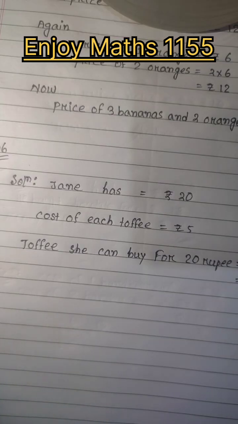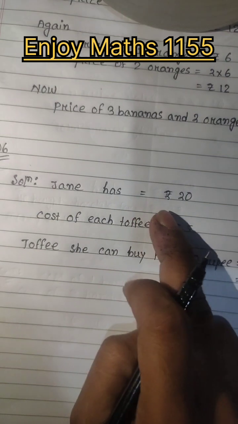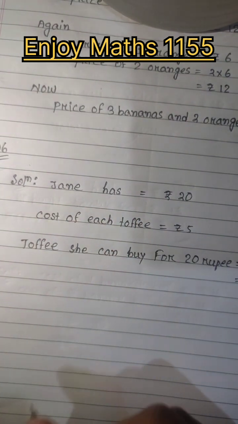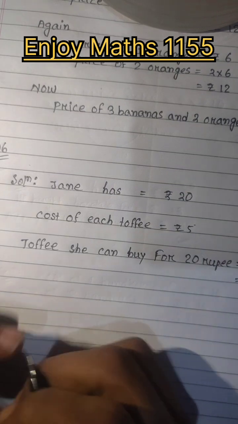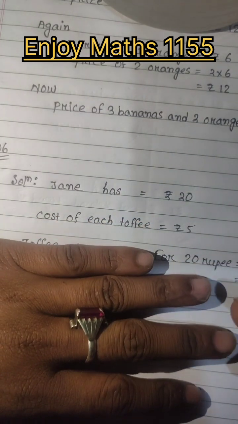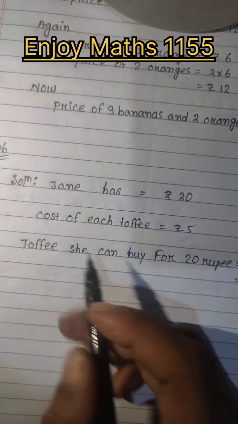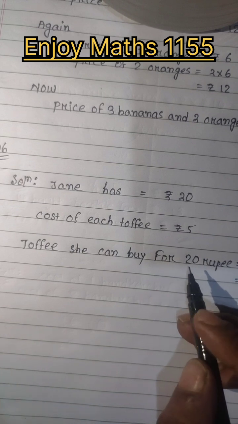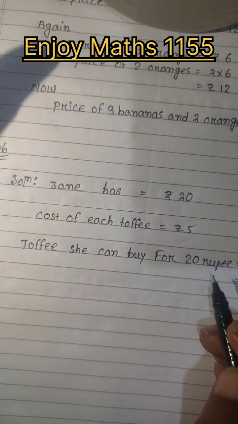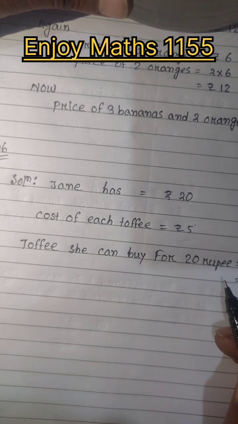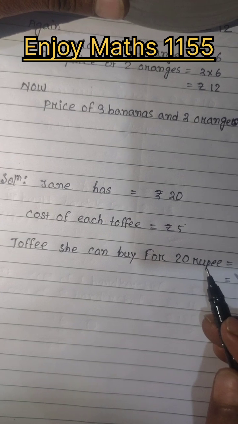See, let's start the solution. Jenny has how many rupees? 20 rupees. The cost of each toffee, that means the cost of one toffee, how many rupees? 5 rupees. That means what we have to find? How many toffees she can buy. For 20 rupees, how many toffees can she buy? That means what will we do? We have to divide, because with this 20 rupees, how many toffees can she buy?